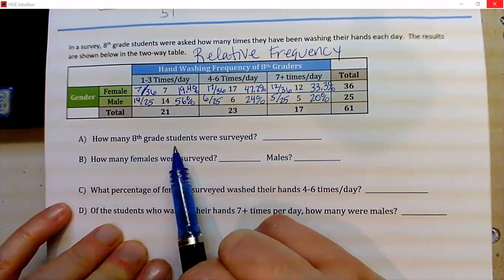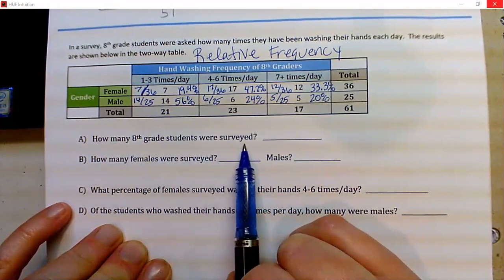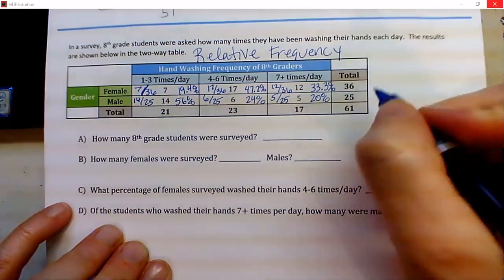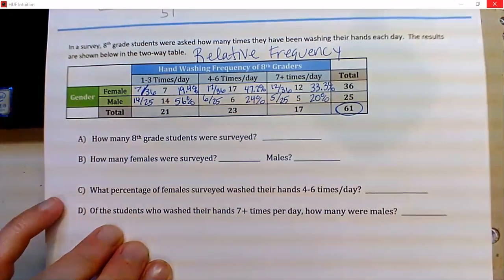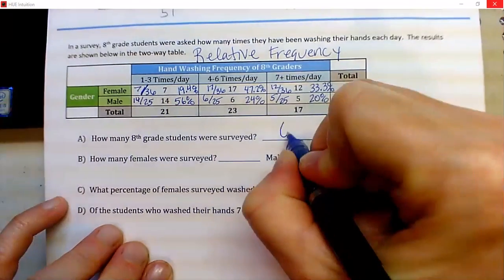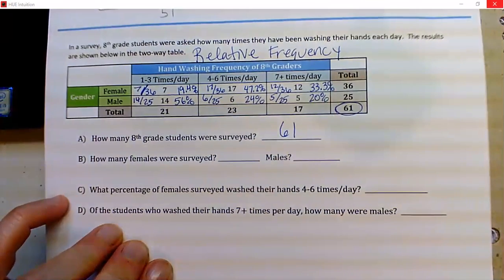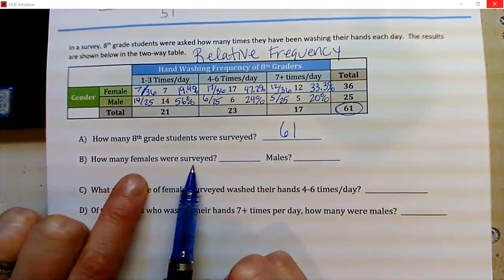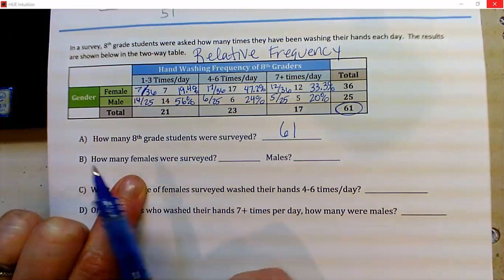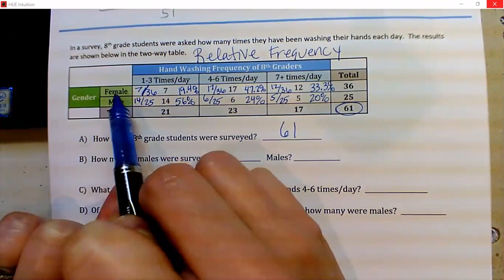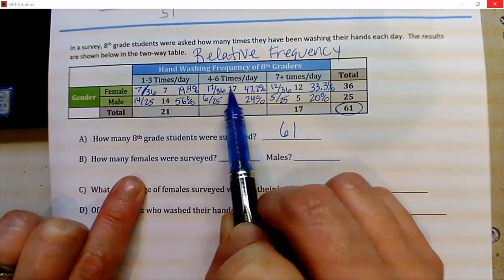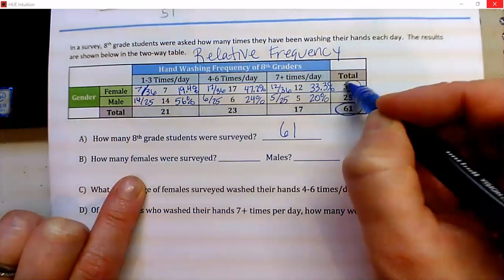Okay, so let's go through a couple of these questions here. A, how many 8th grade students were surveyed? Well, where do we go to look for that information? Look right here. The total number of people surveyed, 61. How many females were surveyed? How could we figure that out? Well, I go to gender, I go to female, go all the way across. I want the total number of females.